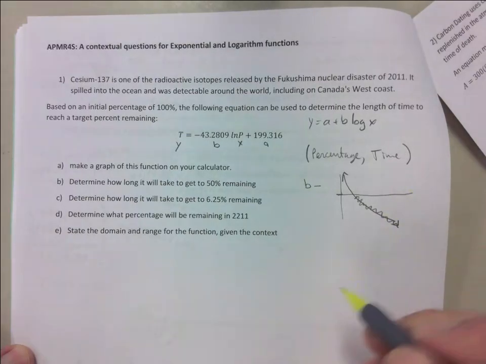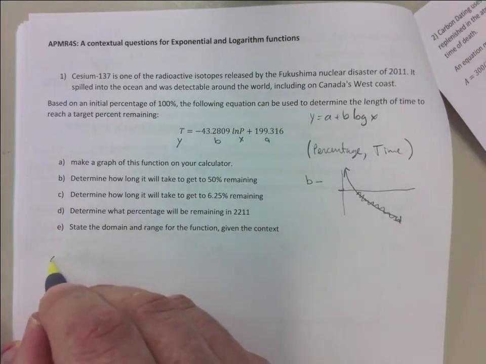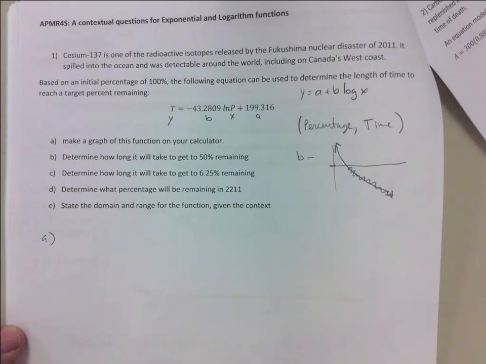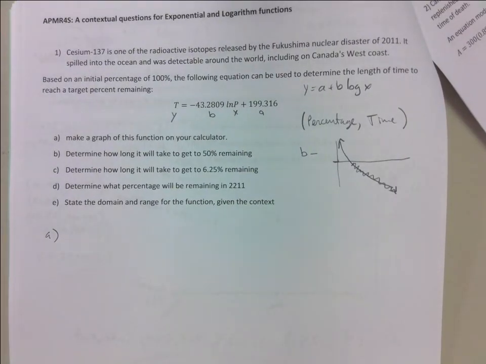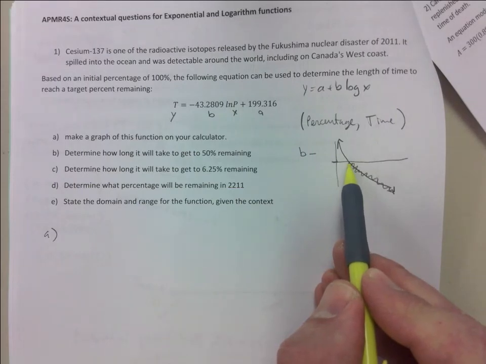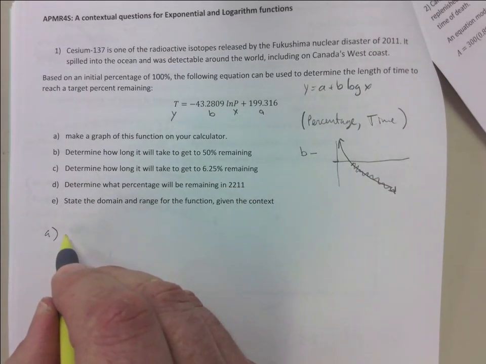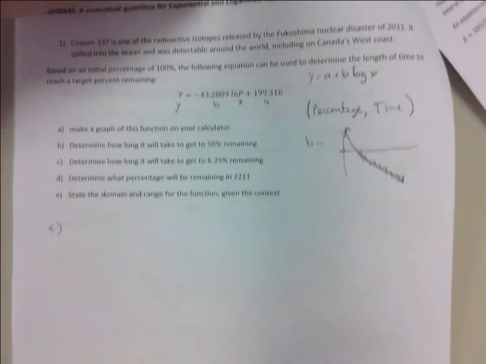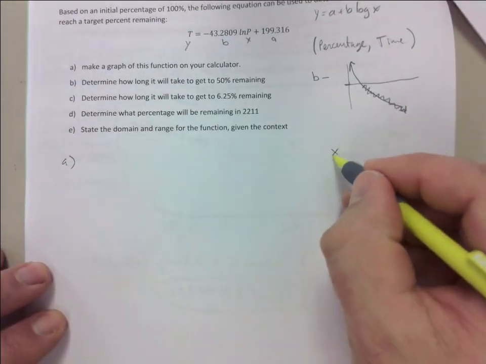When you make a graph for a logarithmic, what is the most important point that you must find? X-intercept. You have to find it. That's like your only real anchor. So let's find the x-intercept on the side here.